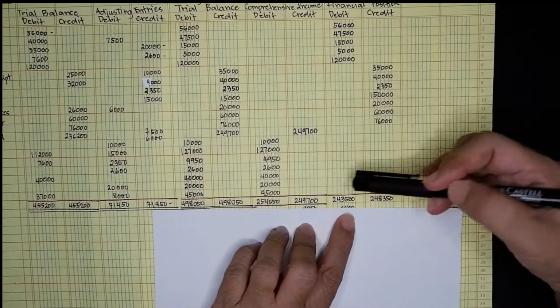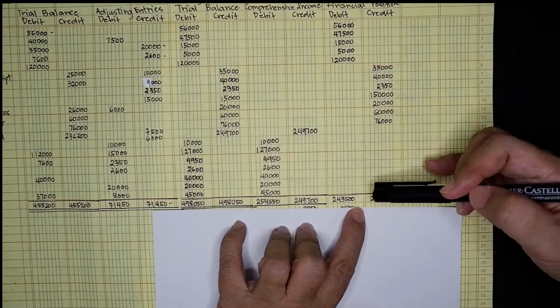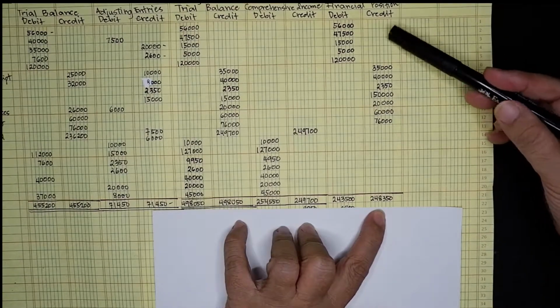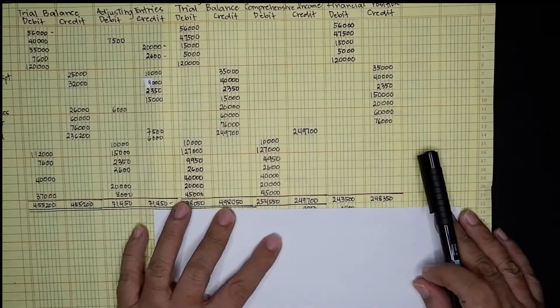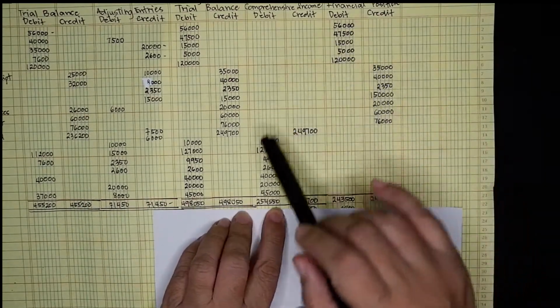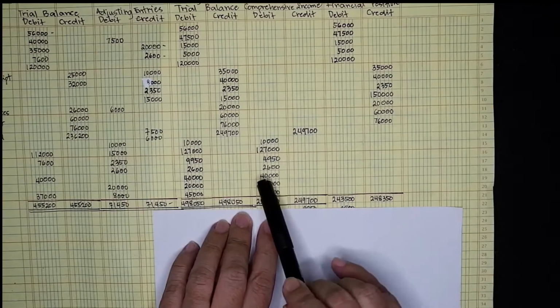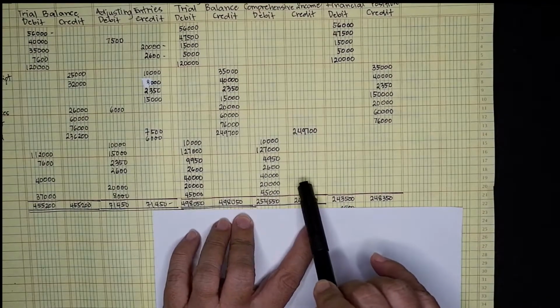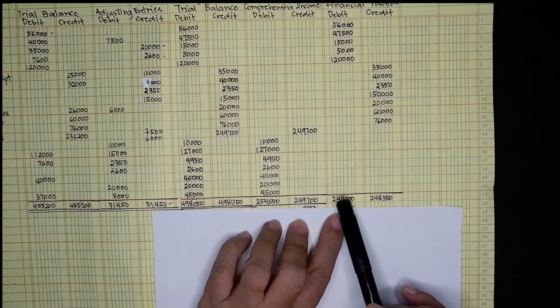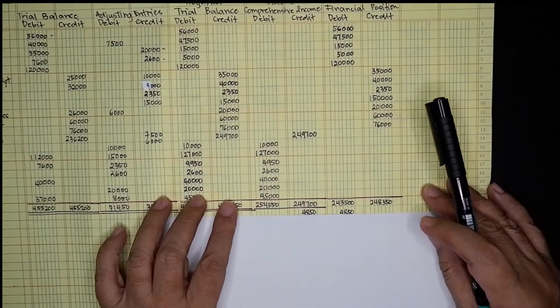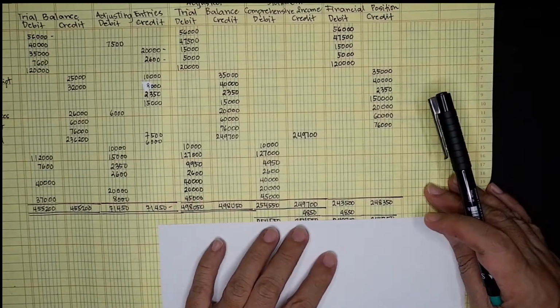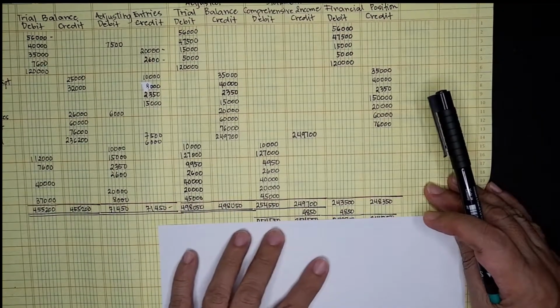For our financial position, it is 243,500 and for credit is 248,350. So, getting the difference between the 2 columns, total debits and total credits of comprehensive income and total debits and total credits of financial position, the difference between the 4 columns is 4,850.